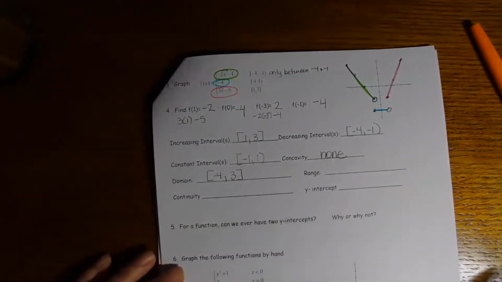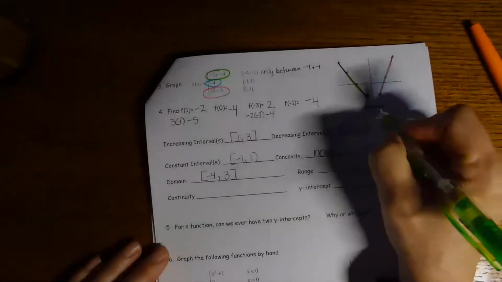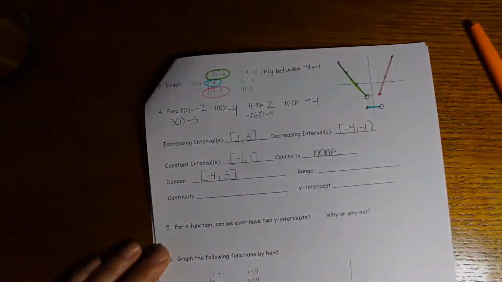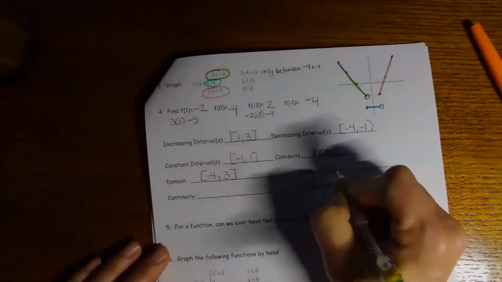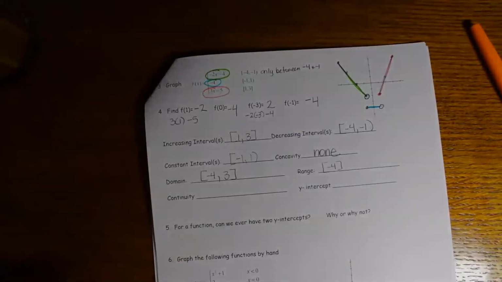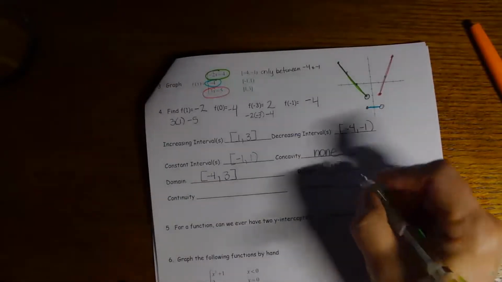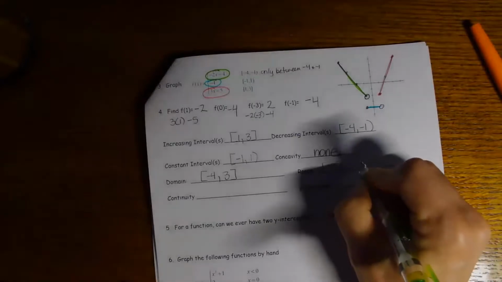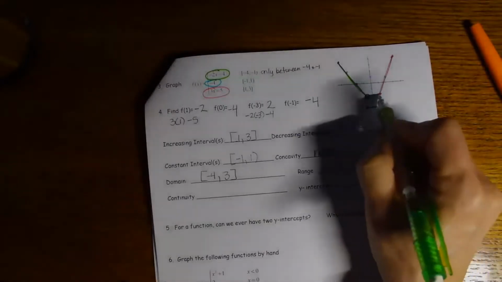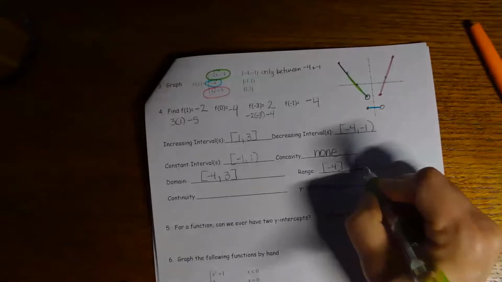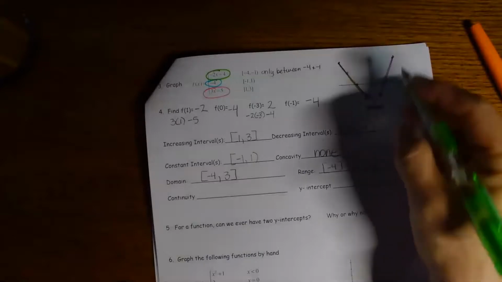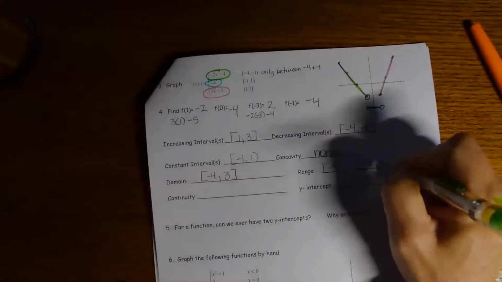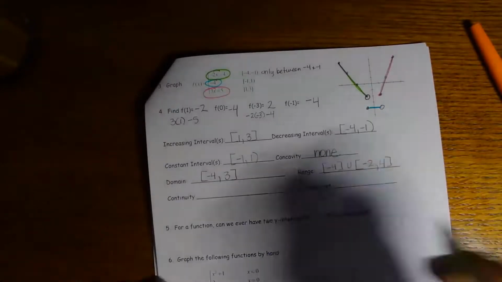The range, now the range is different. There is a big gap in my range, right? So I have to account for this. So that's just the number negative 4. Can you have a range that's just one number? Yes, for a flat line. Right? Also, where else is the range? What's my bottom here? Negative 2. And how tall does that go? Goes up to 4, right? Okay.